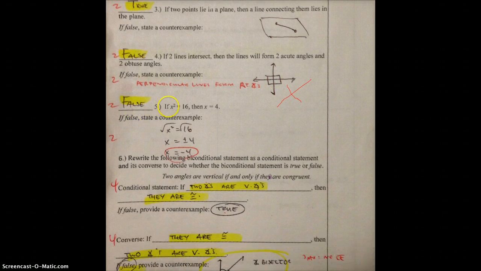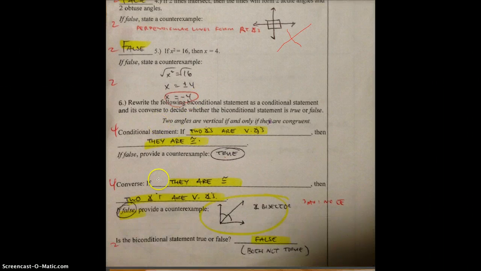Question number 5. If x squared equals 16, then x must equal 4. Well, the counterexample is when you set x squared equal to 16, take the square root of both sides. X can actually be positive and negative 4, so x equals negative 4 is my counterexample.